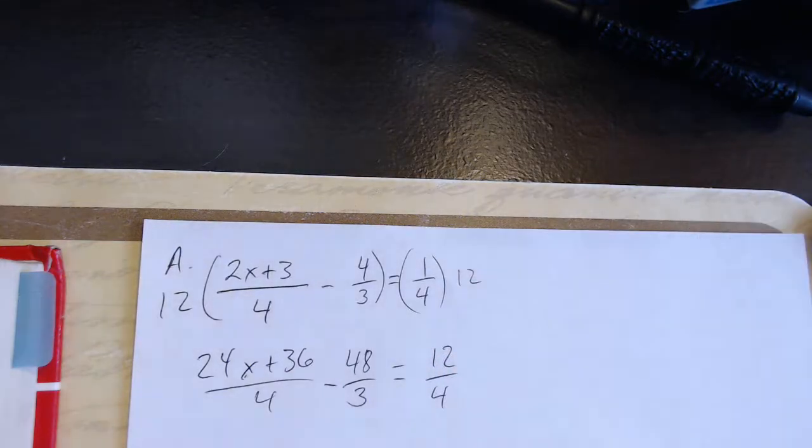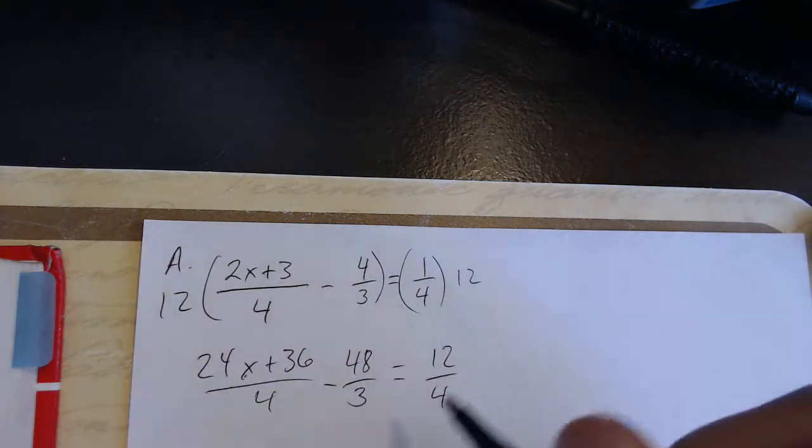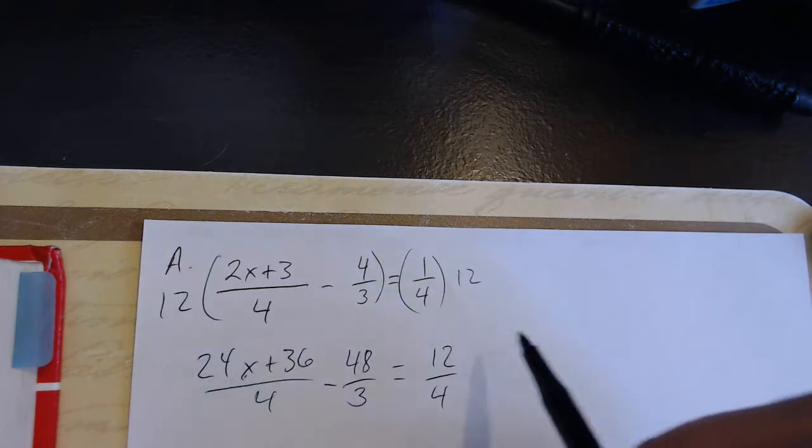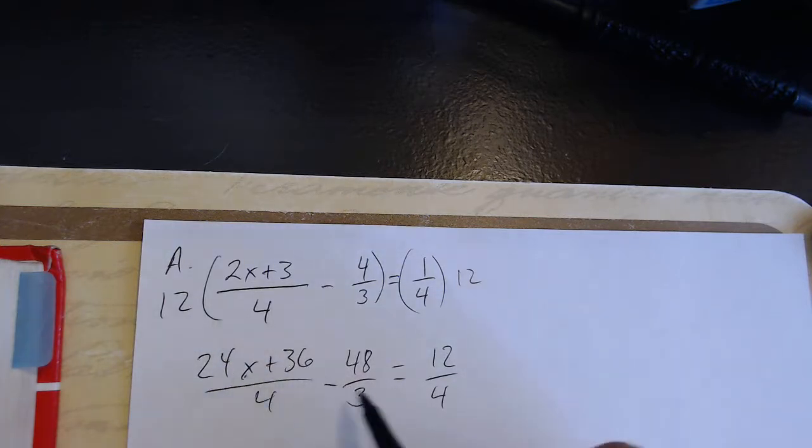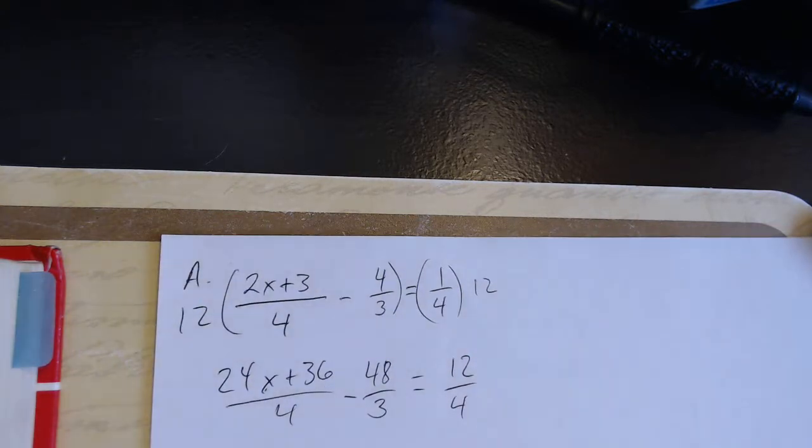That one's pretty simple. And what we see here is when we multiply by the least common multiple on each side, each one of these terms is divisible by their denominator, meaning they can be perfectly reduced into a whole number fraction.